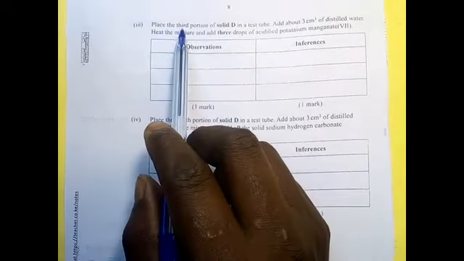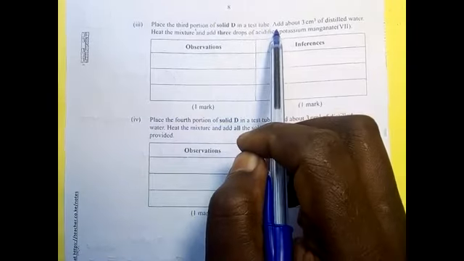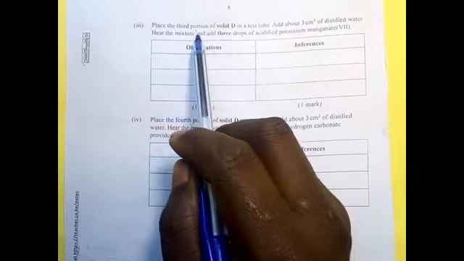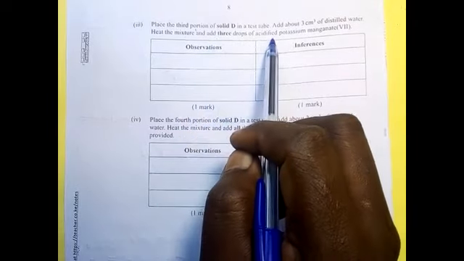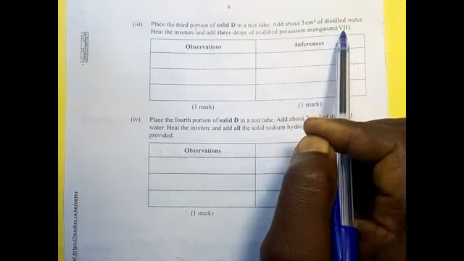Number 3, place the third portion of solid D in a test tube. Add about 3 centimeters cube of distilled water. Heat the mixture and add 3 drops of acidified potassium manganate 7.